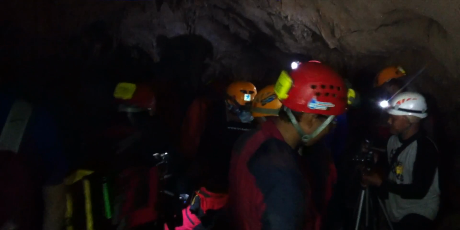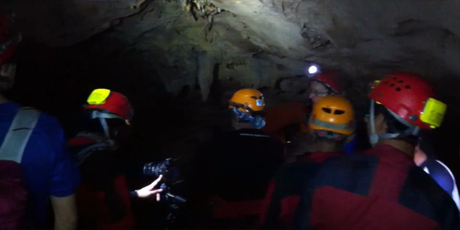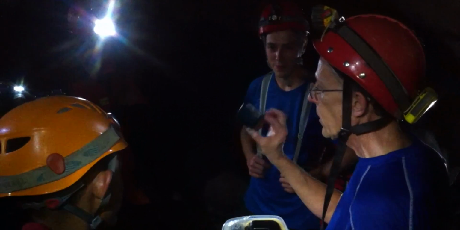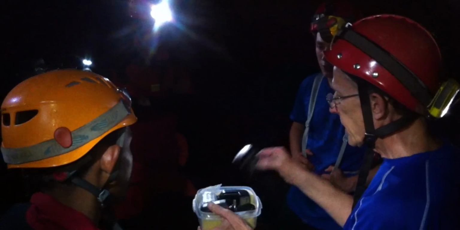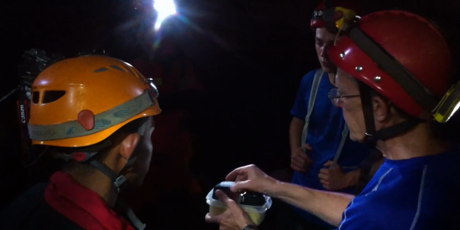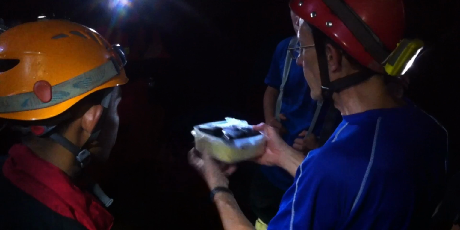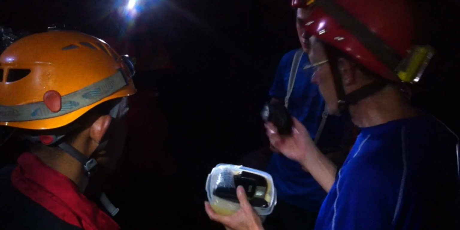The other flashes I have, I bought these just because they're very small and lightweight, and so I can put two flashes and my transmitter all in one box to travel in the cave. So I bought these because they're small.